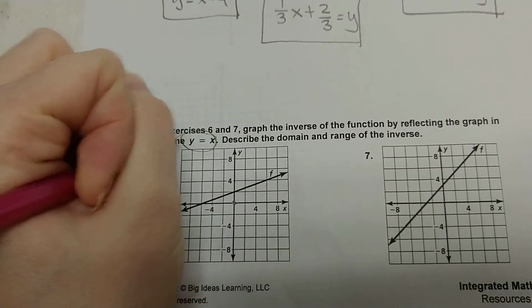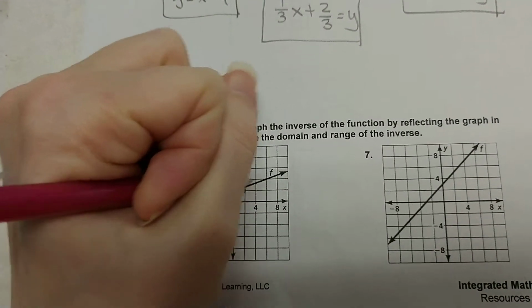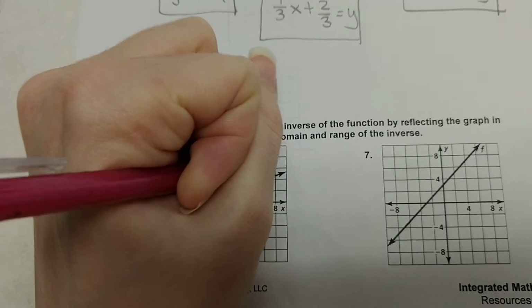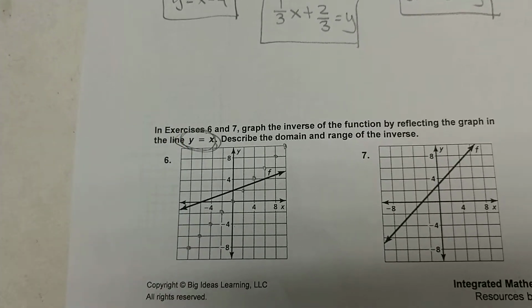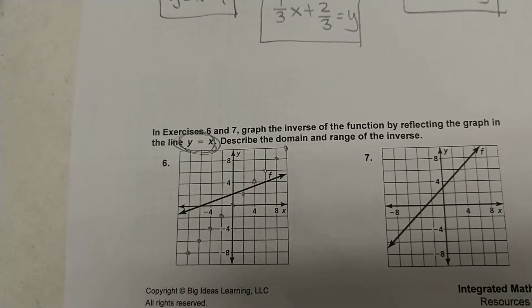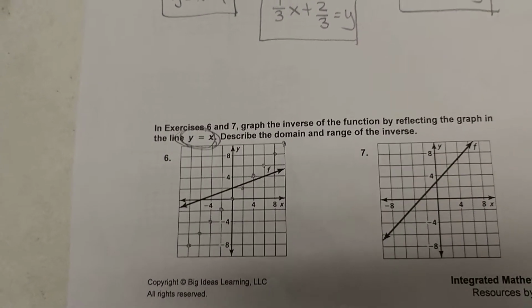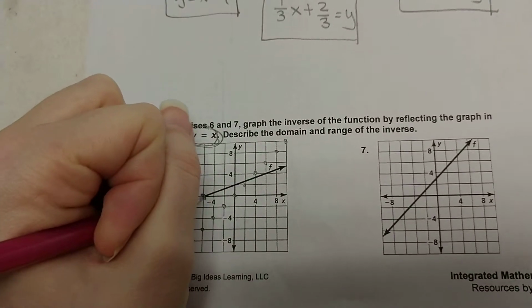So first thing I want to do is graph this line, which is the one that goes up 1 and over 1 from (0, 0). I'm just graphing this line so I can see where it is, because that's the line that I want to reflect from. So then I'm going to pick a point on my line.